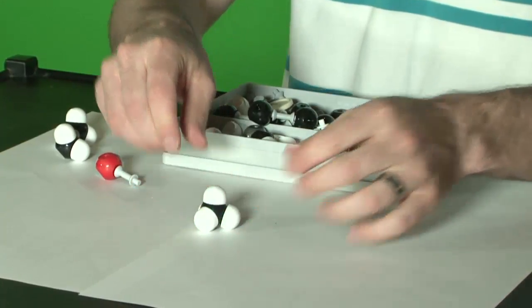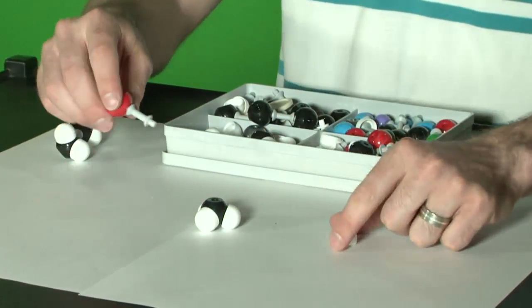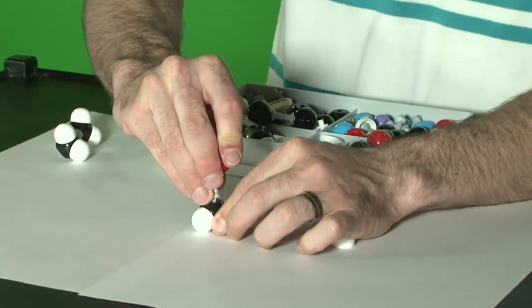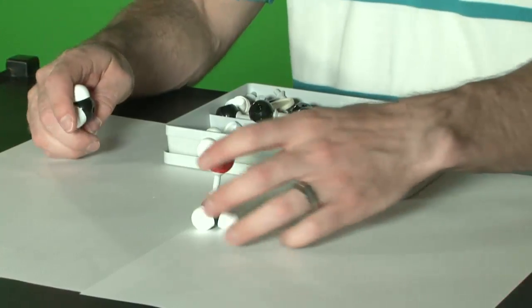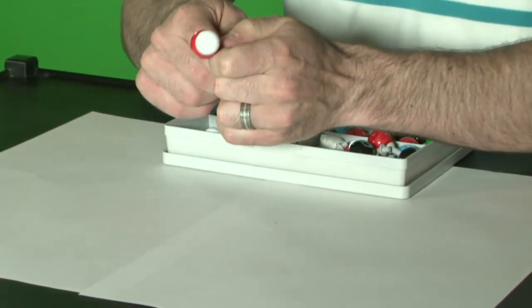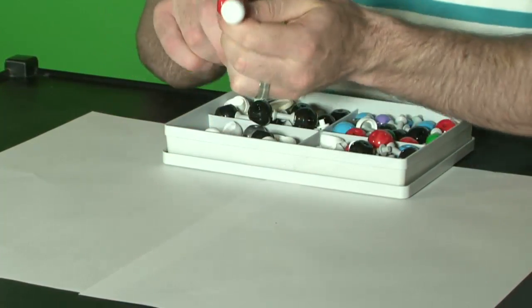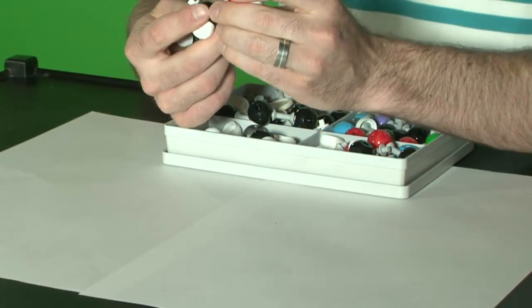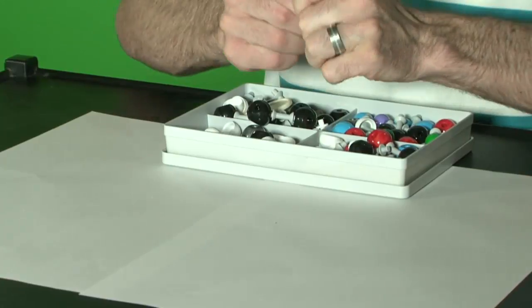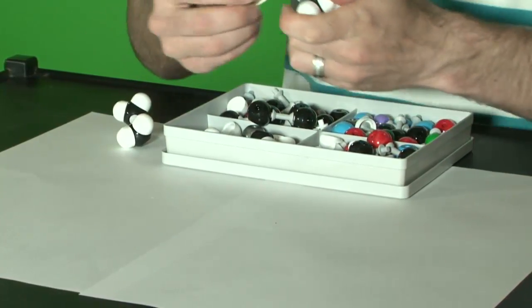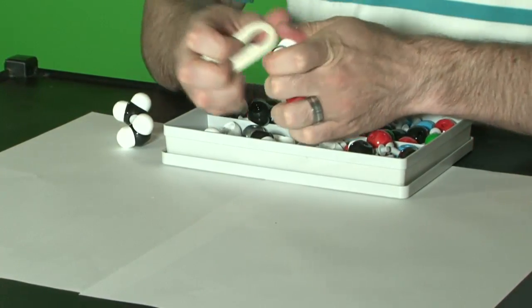That's what methane looks like. If I take off a hydrogen and add an oxygen, with another hydrogen on it, now that's methanol. And then if I lose another hydrogen and add a carbon, I like making ethanol because it looks like a dog.